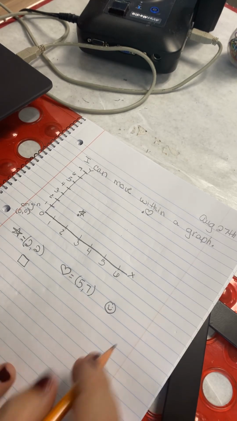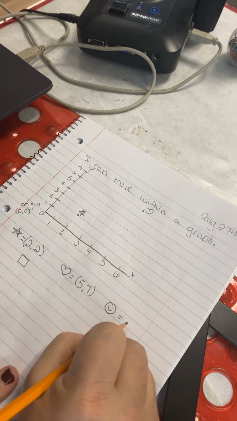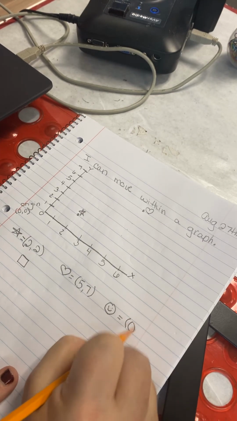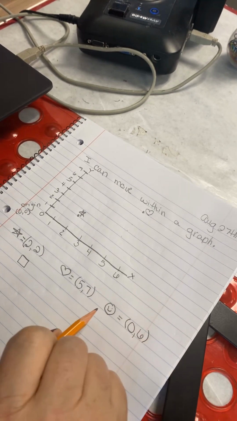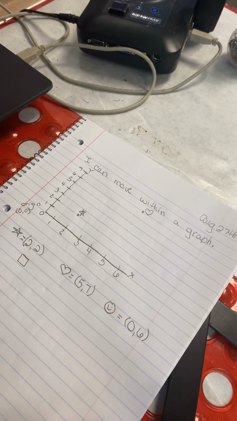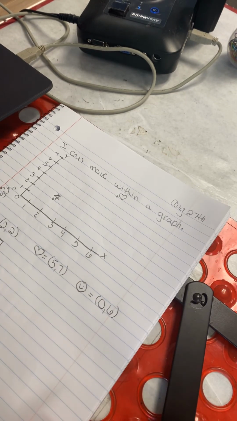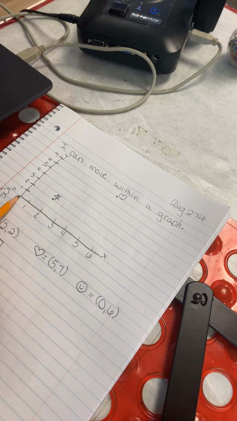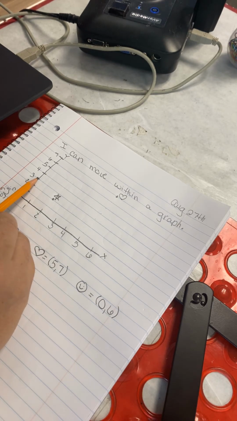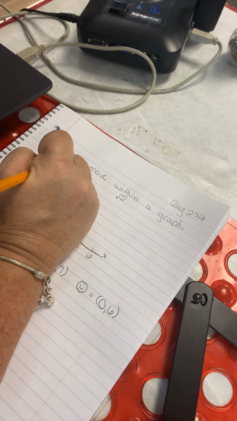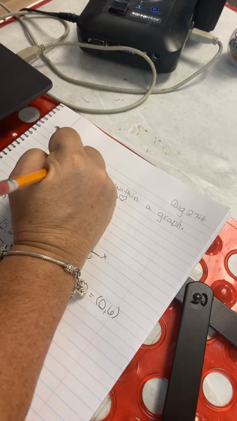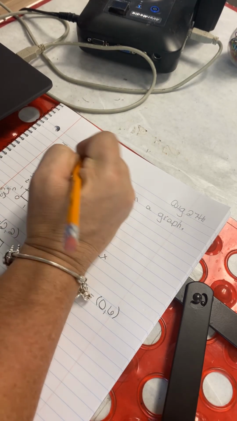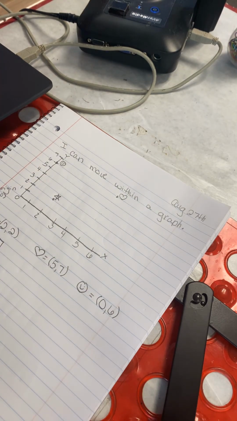My smiley face, I am going to put at (0, 6). So I am going to start at origin and I'm going to move over 0. So that means I'm not moving at all. I'm just going up. So I'm going to go 1, 2, 3, 4, 5, 6. I'm going to put my intersection point and I'm going to draw my smiley face, and hopefully this time my eyes and my mouth do not connect.